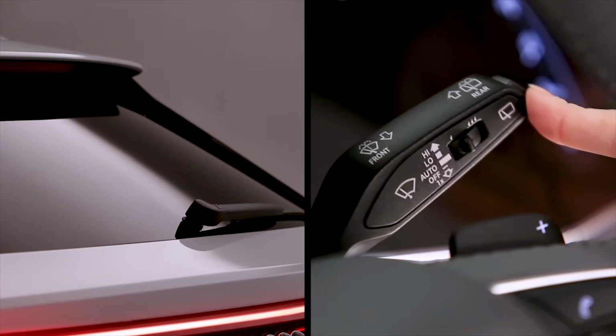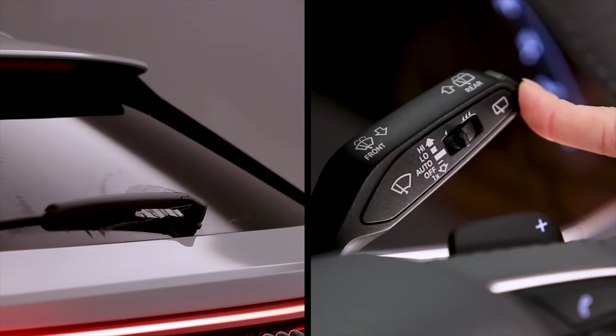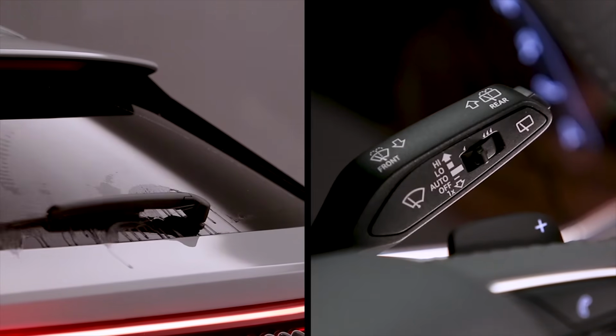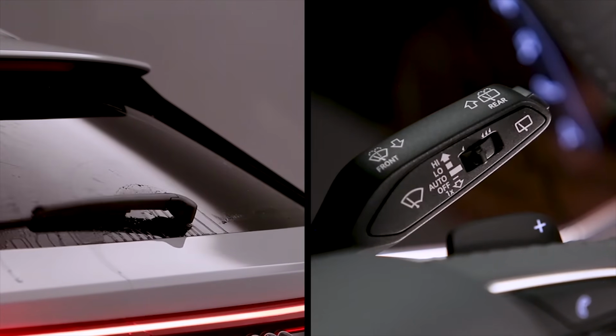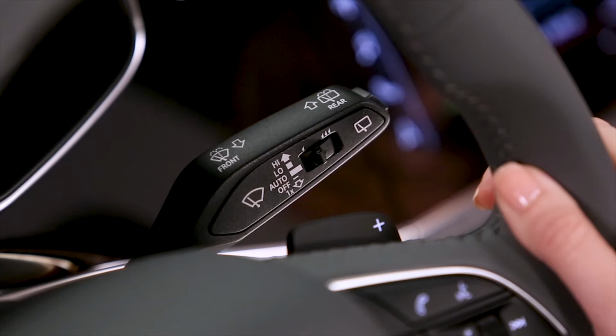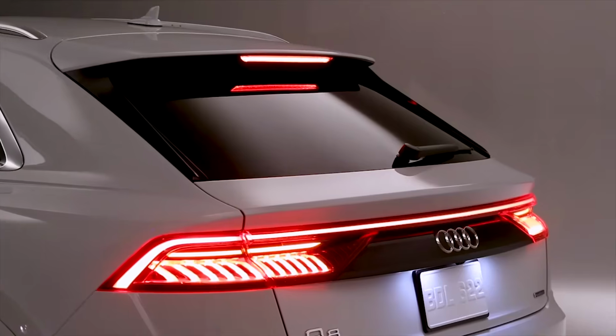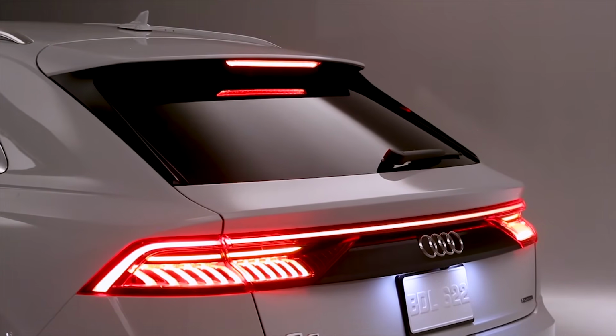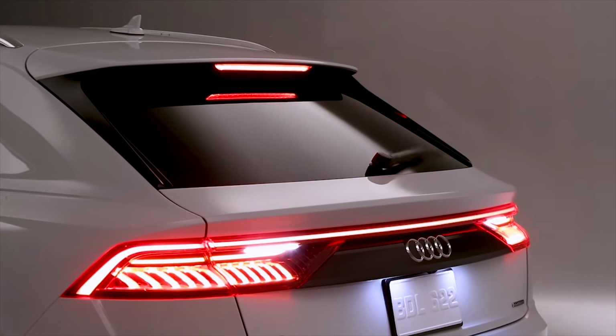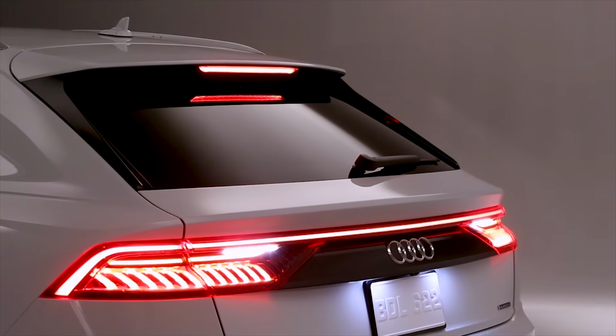Push and hold the stalk fully to activate continuous washing and wiping until the stalk is released. The stalk will return to the intermittent position. To turn off rear wiping, press the button on the end of the stalk. As a convenience feature, anytime the vehicle is placed in reverse with the front wipers on, the rear wiper will activate automatically.